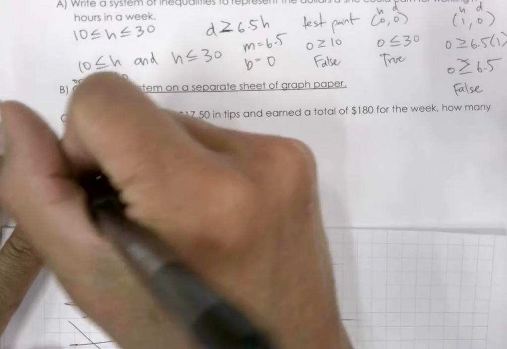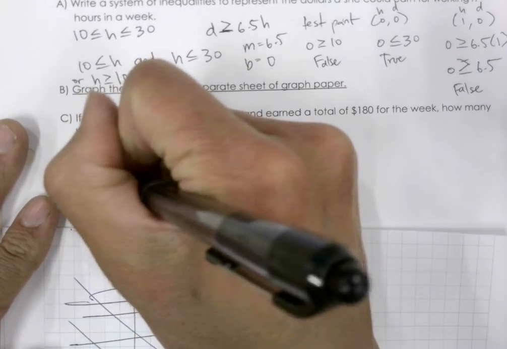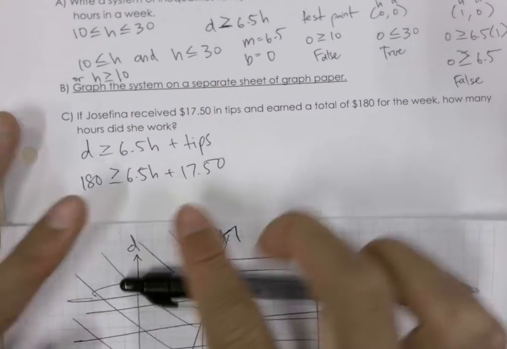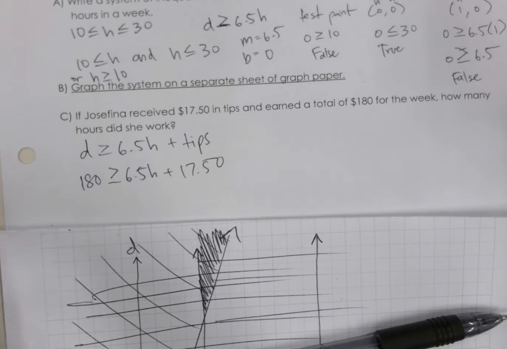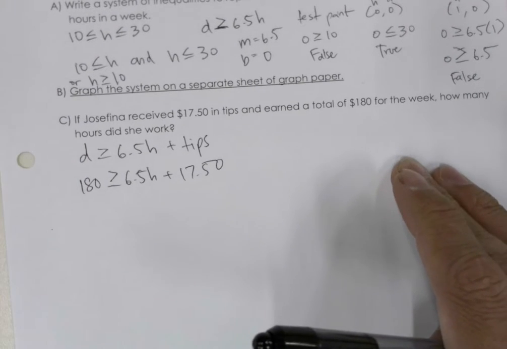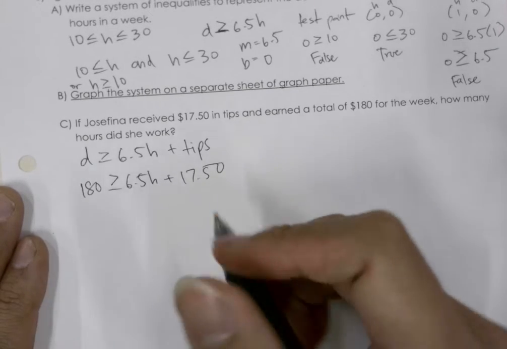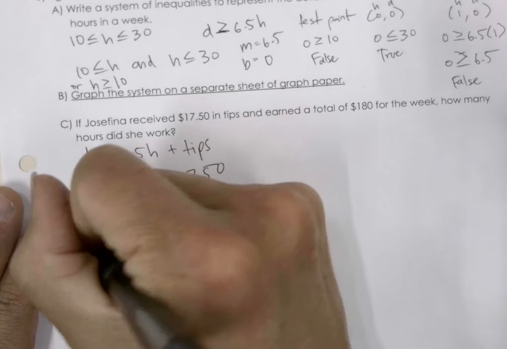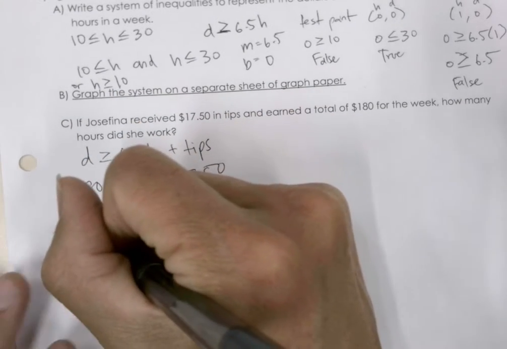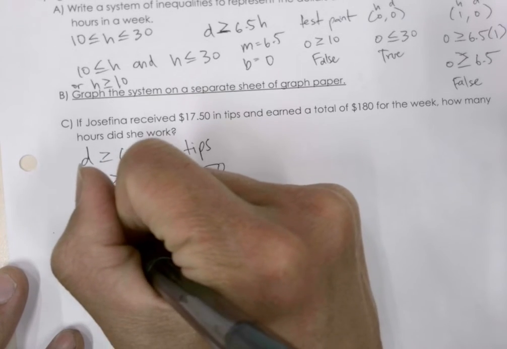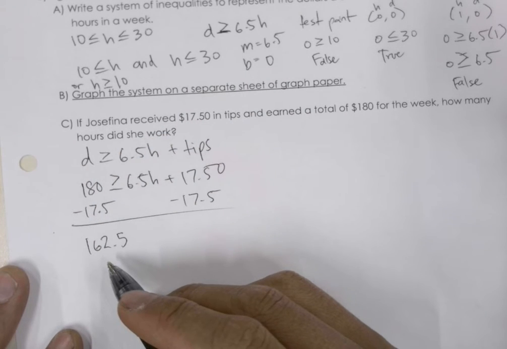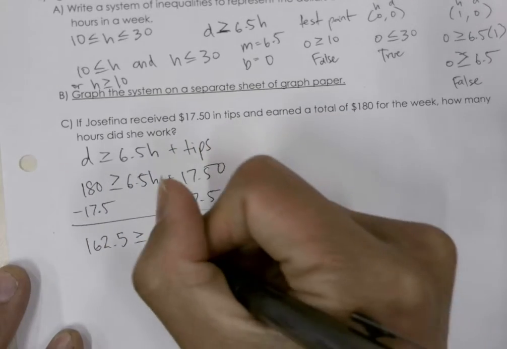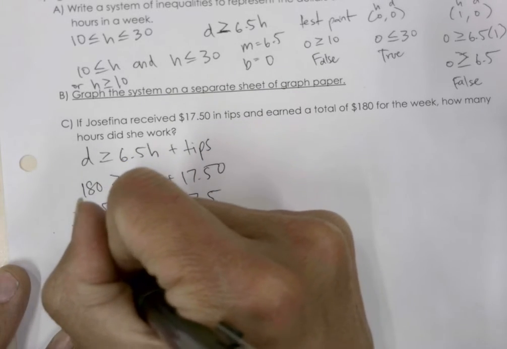So let's go ahead and do that. We have the inequality 180 is greater than or equal to 6.5 H plus 17.50. Let's go ahead and solve for H by subtracting 17.5 from both sides. And we will get 162.5 is greater than or equal to 6.5 H. Now we're going to divide by the coefficient 6.5.